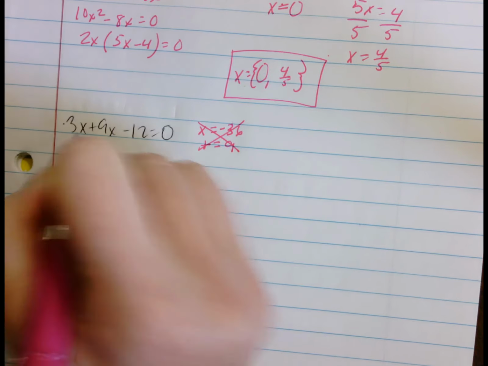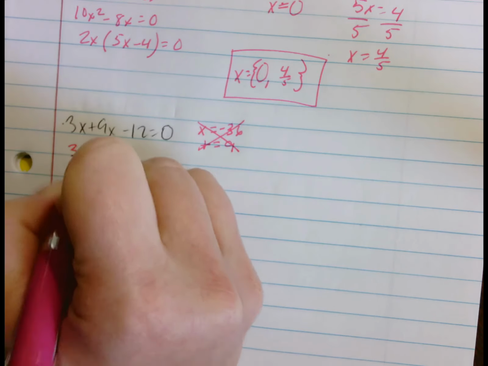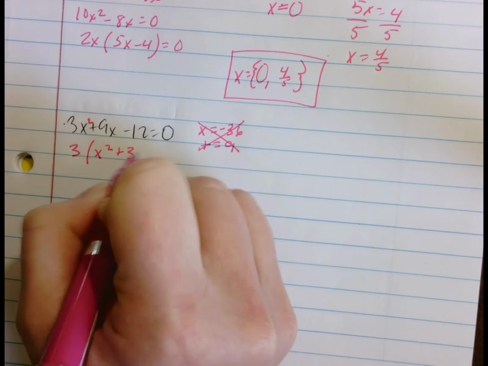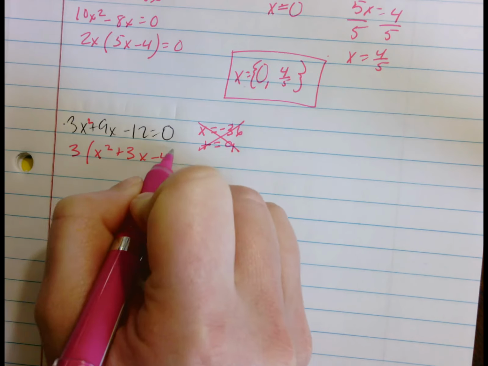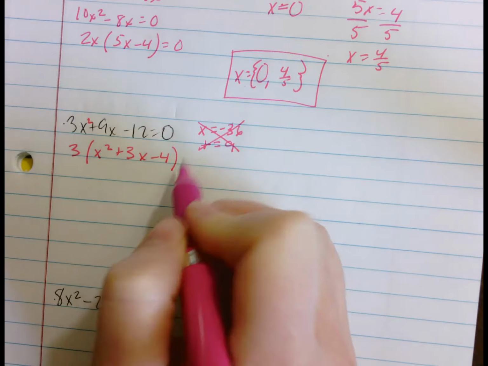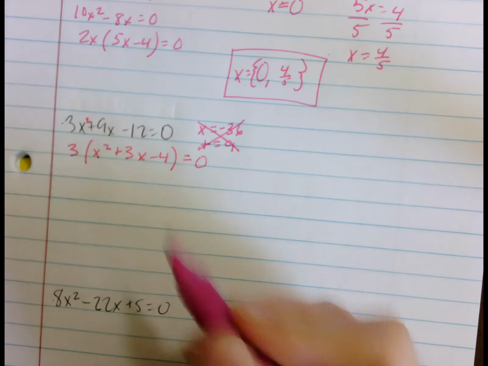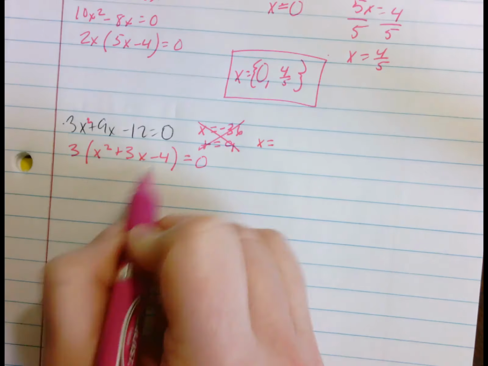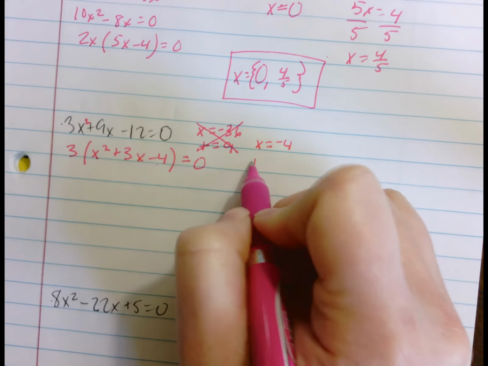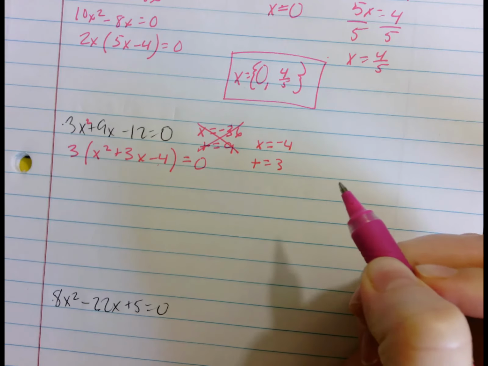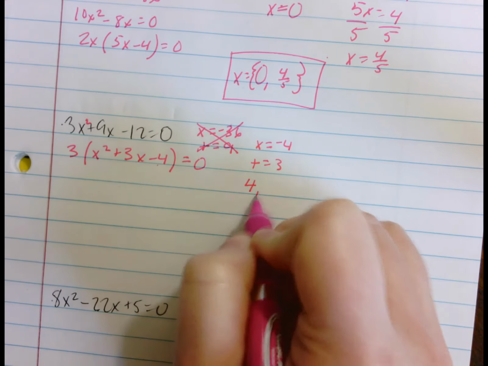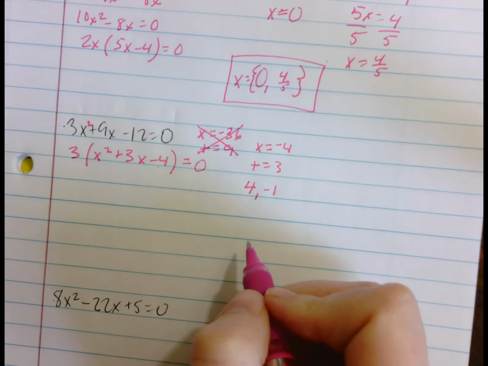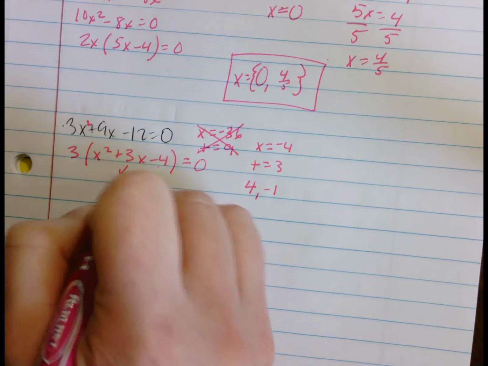I take out a greatest common factor of 3, and I'm left with x squared plus 3x minus 4. Okay, now I can factor what's left here in this trinomial. So I'm looking for two numbers that multiply to equal negative 4 and add to equal 3. In that case, a positive 4 and a negative 1 will multiply to equal negative 4 and add to equal positive 3.